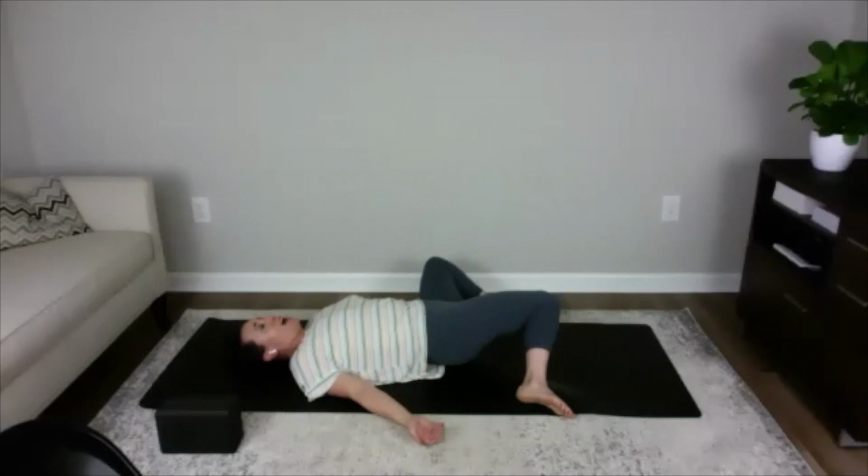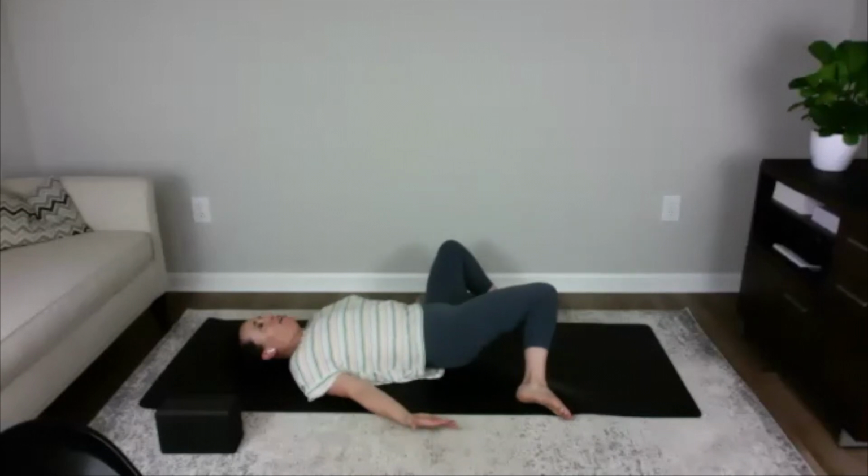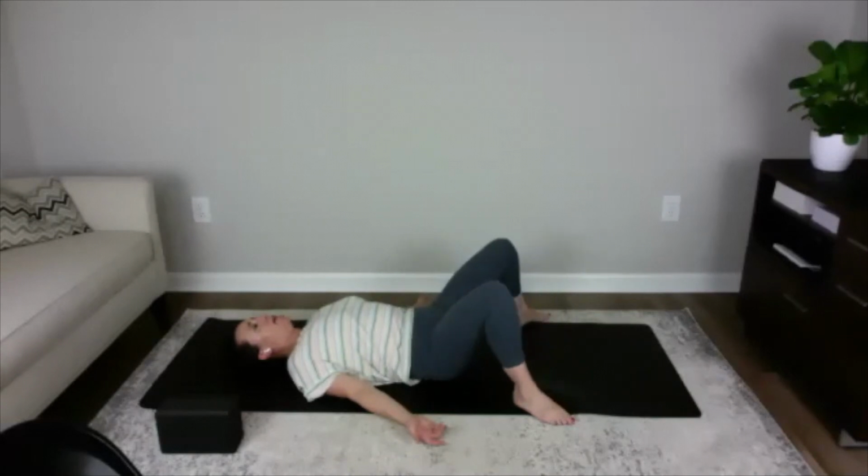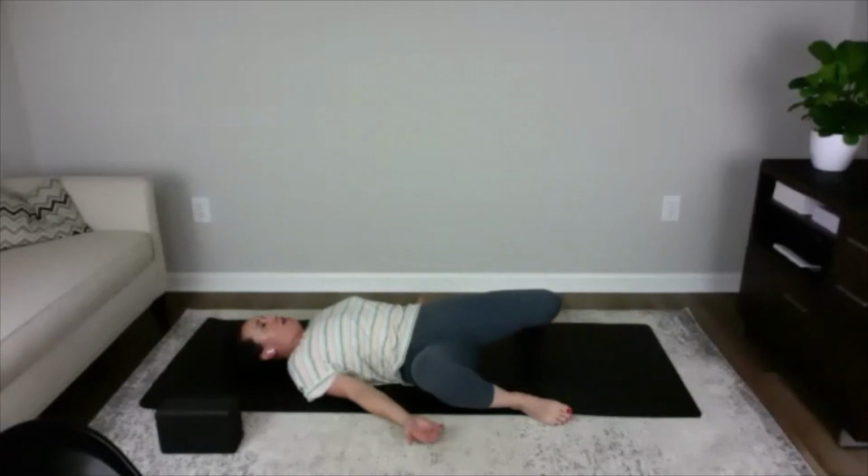One trace counterclockwise, one trace clockwise. Inhale, back up. Exhale to the right. Make sure your neck is long, your chin is tucked inward. One trace clockwise, one trace counterclockwise.